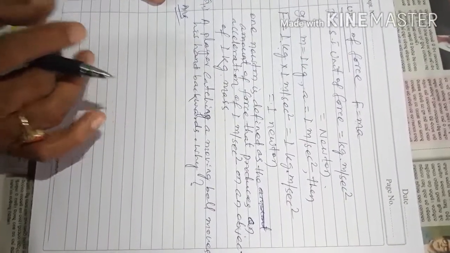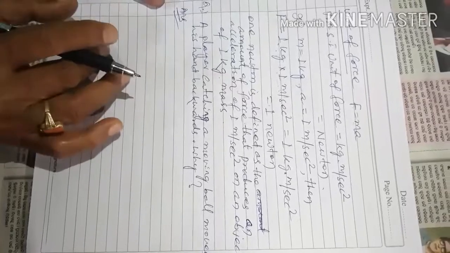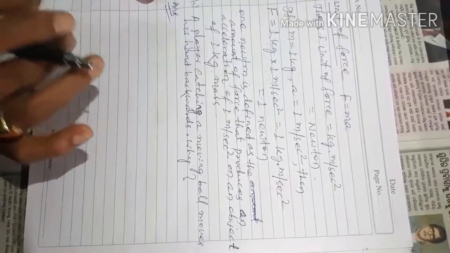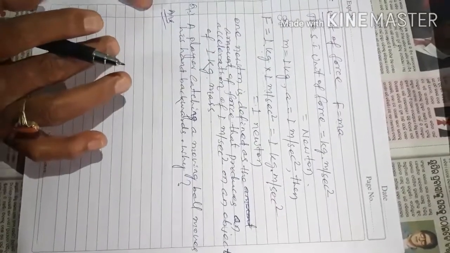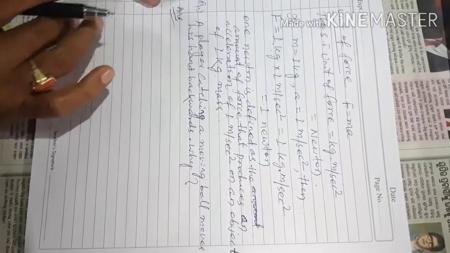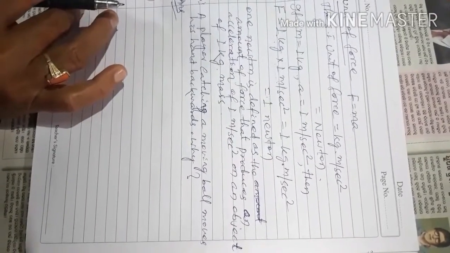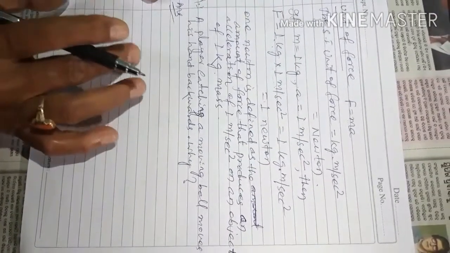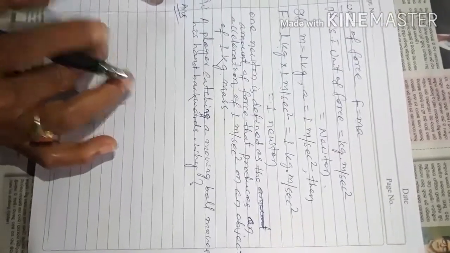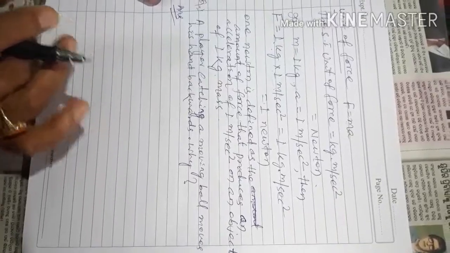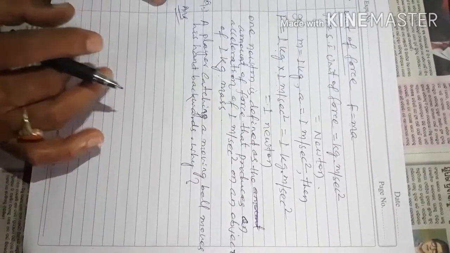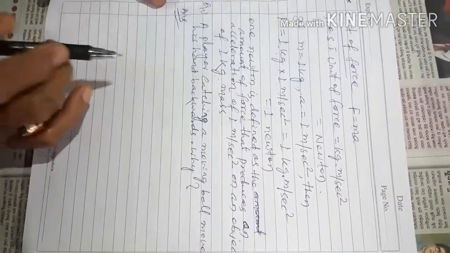Thus, the acceleration of the ball decreases, and therefore the impact of catching the ball is reduced. So write down the answer.